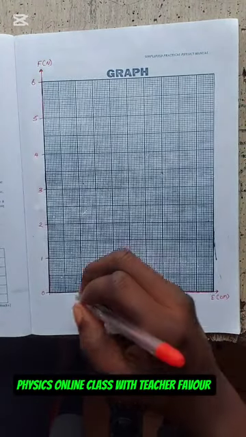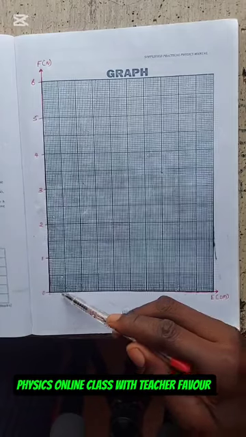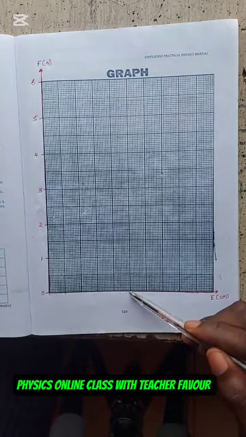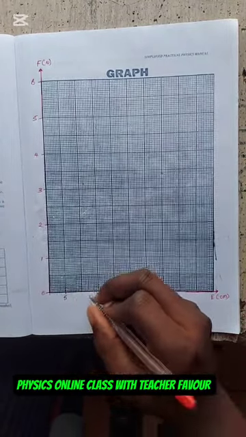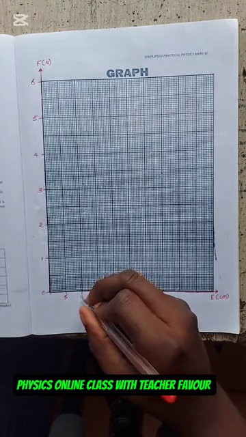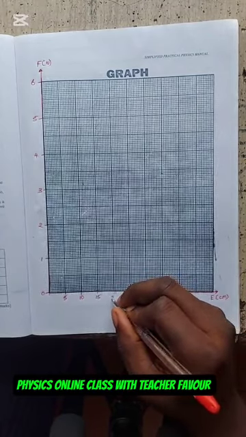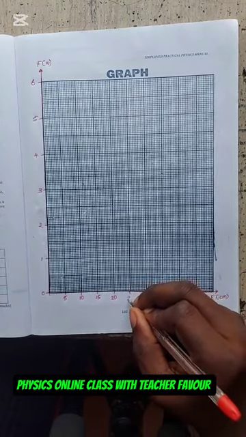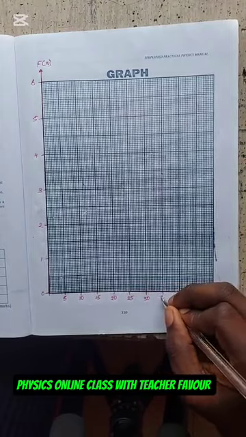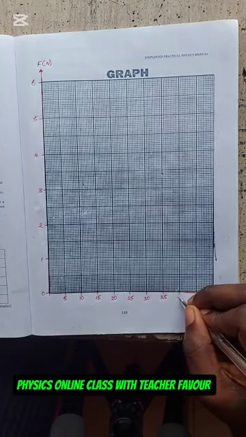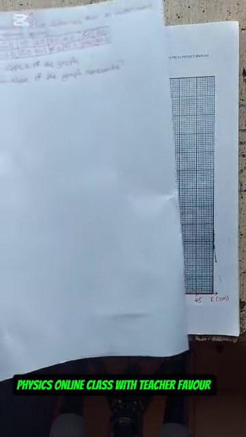So we now come over to here, and right here will be, if we say 5, 10, 15, 20, 25, 30. Okay, so we say 5, here becomes 10, 15, 20, 25, 30, 35, 40, and 45. So we can now plot.